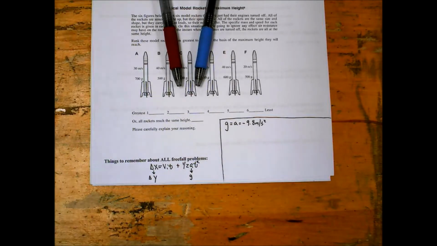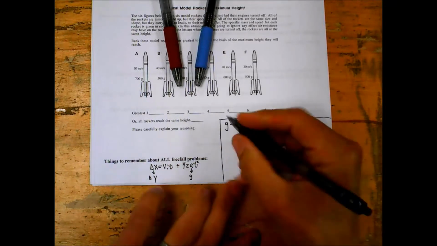Anything else? What else can we say about any free fall situation? Other helpful tricks. Simon? Acceleration's constant. Okay, acceleration's constant. It's going to stay at negative 9.8. That is a big deal. Okay? So, let's say this.